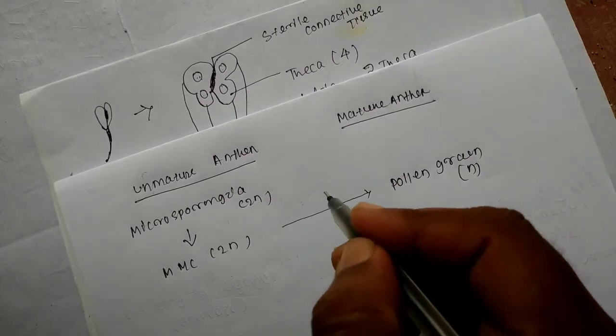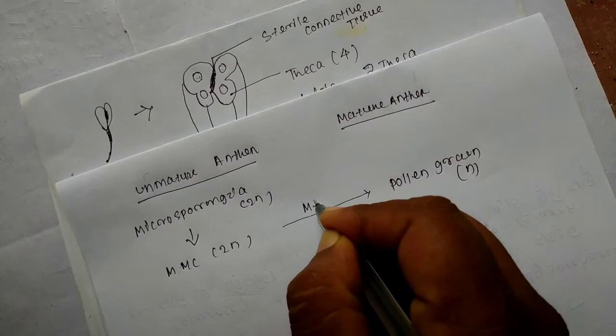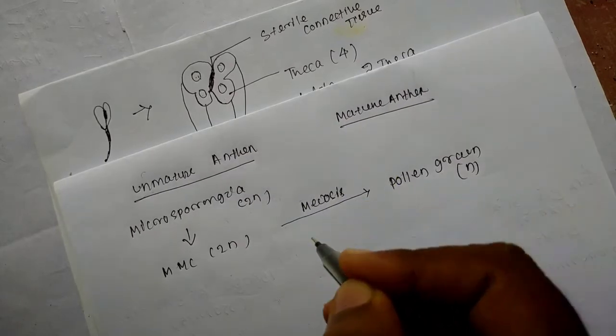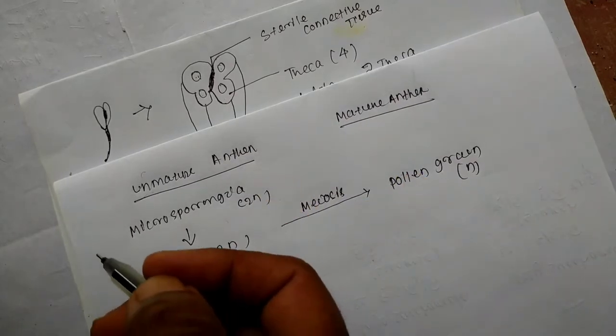The division that occurs here is meiosis.